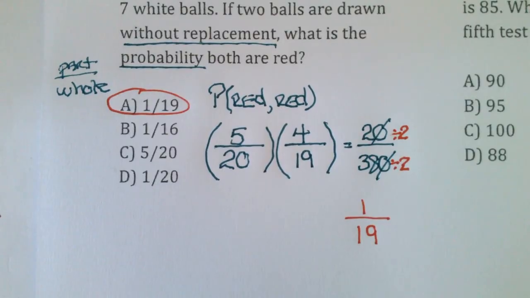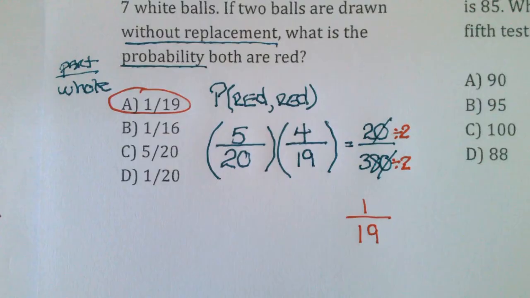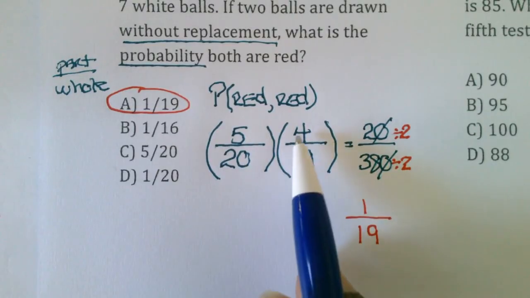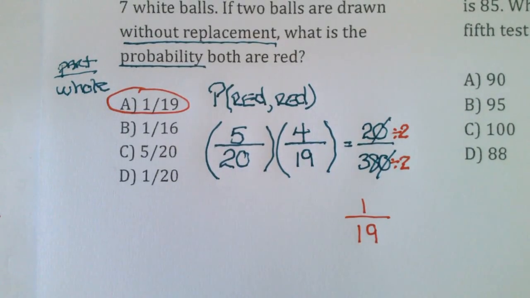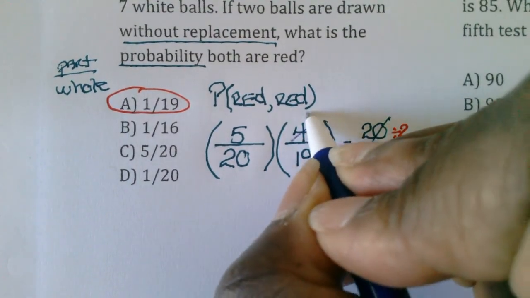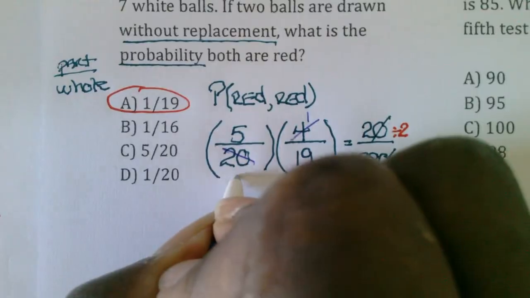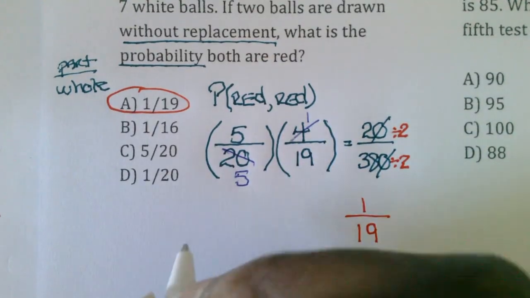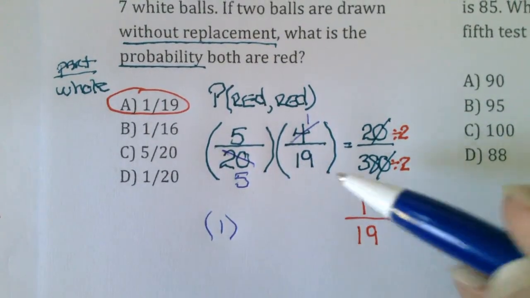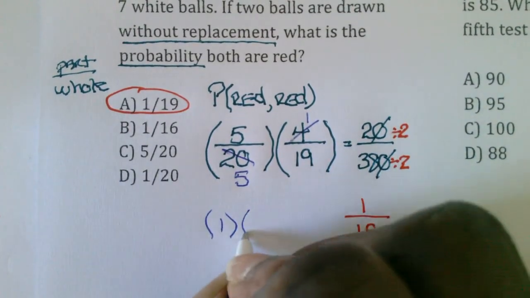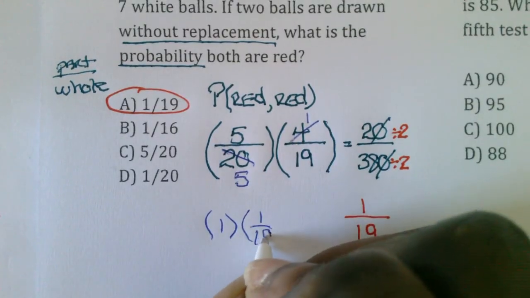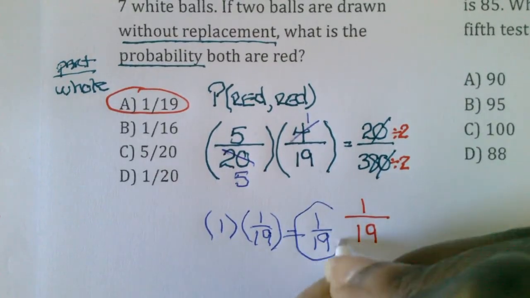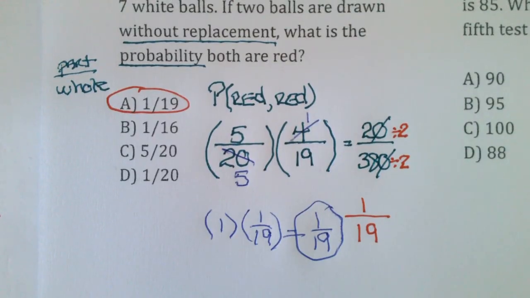Now, if you wanted to cross simplify, we have that 4 and that 20. What do they have in common? They have 4 in common. So 4 divided by 4 gives me 1, and 20 divided by 4 gives me 5. Then I have 5 over 5 here, which gives me a 1, and then a 1 over 19 here. So 1 times anything will give you your solution.